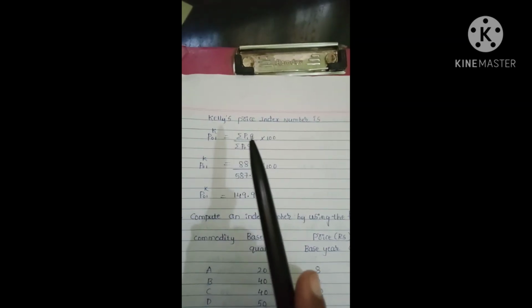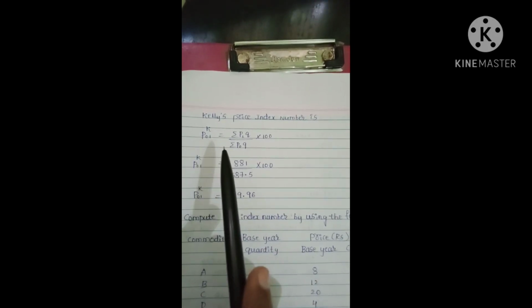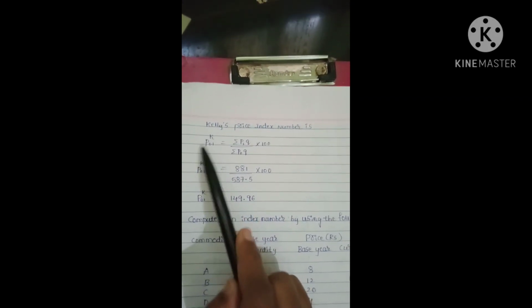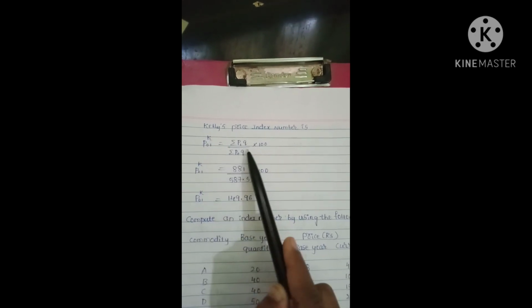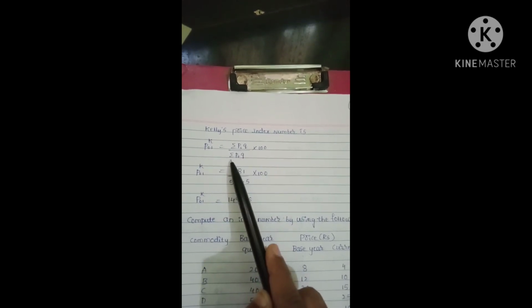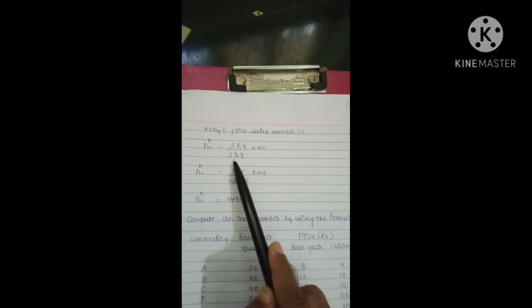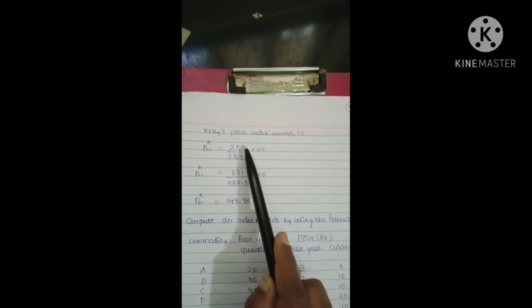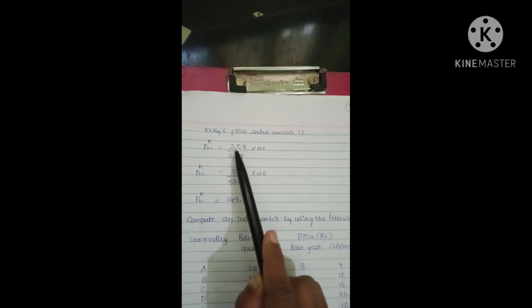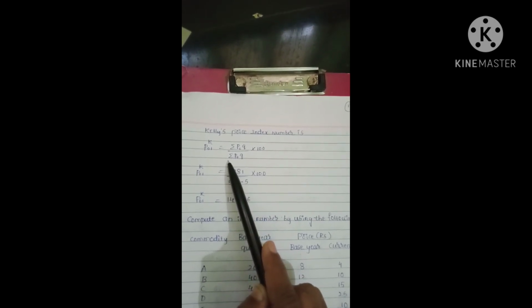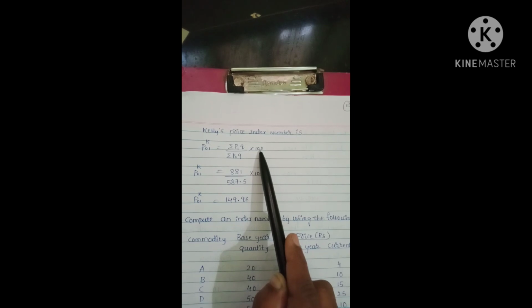What is the Keely's price index number? The Keely's price index number is P01 of K. It is defined as K. The P01 of K equals summation of P1 into Q divided by summation of P0 into Q into 100. The numerator is P1, denominator is P0. After that we need Q and Q. Means summation of P1 into Q divided by summation of P0 into Q into 100.